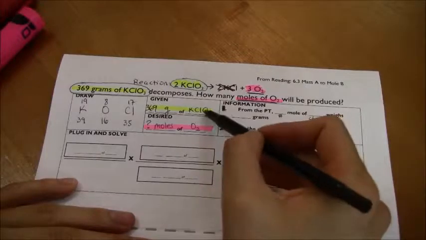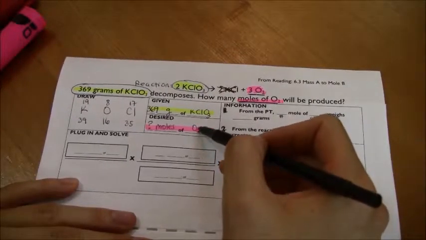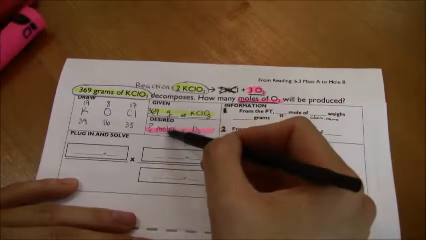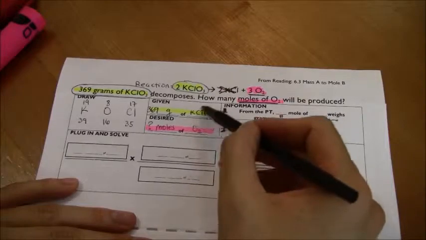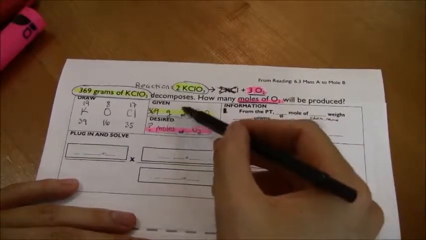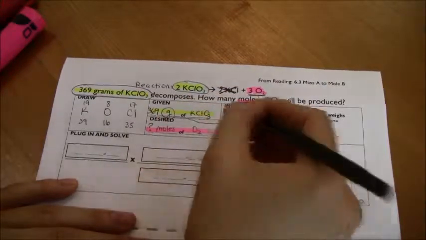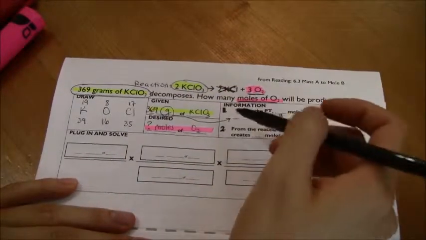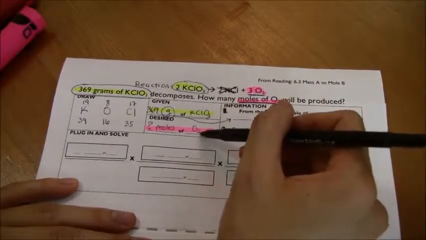So a lot of students wonder, wait, which one do I actually have to find the weight of? Well, it depends on whichever chemical has the grams, because the reactant or the given has the grams next to it, you have to find the weight of that chemical. If the problem says grams of O2, you would have to find the weight of O2.